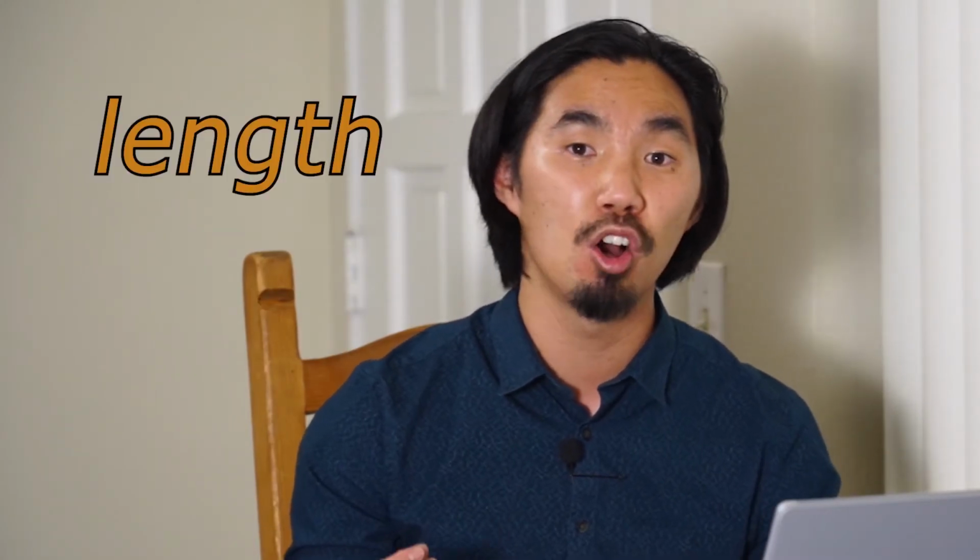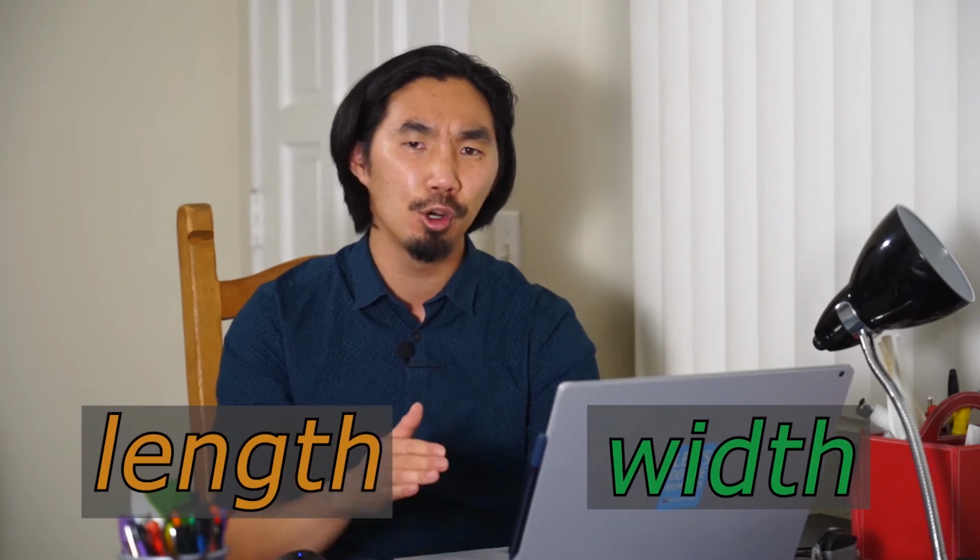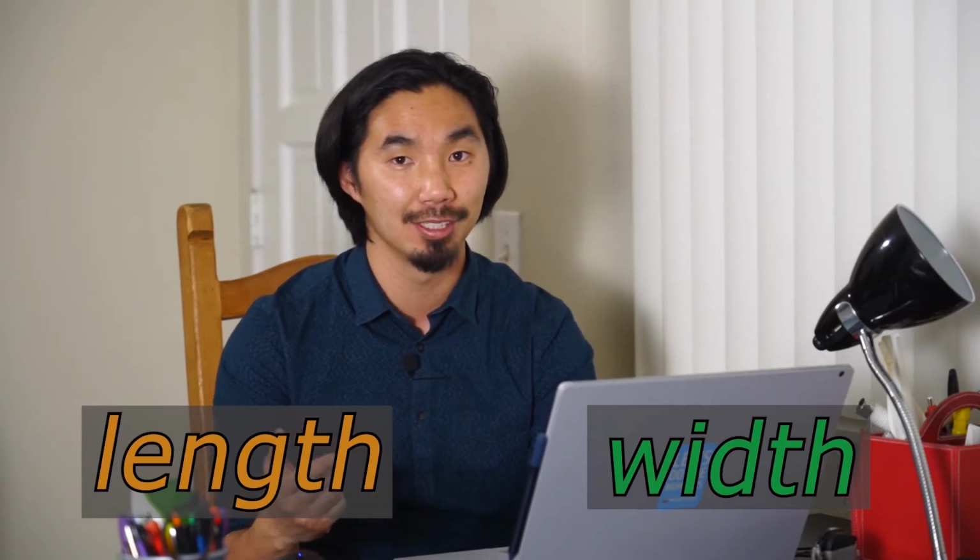Notice how this shape had 2 sides that were long and 2 sides that were short. In math, we have a special name for those types of sides. The long sides we call lengths, and the short sides we call widths. Now you want to remember those terms because they will help you remember the formula for perimeters and areas.